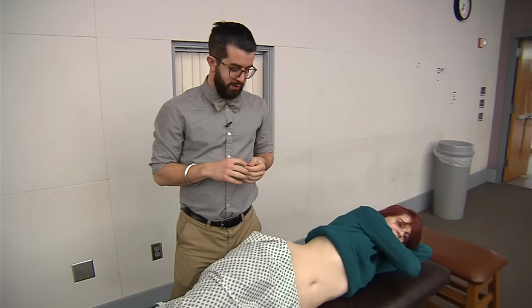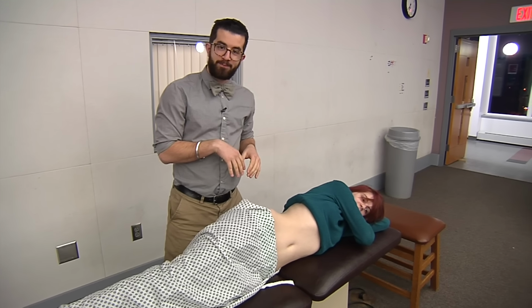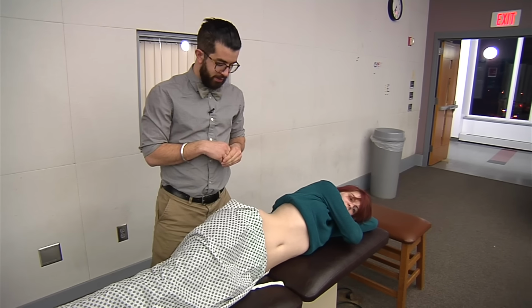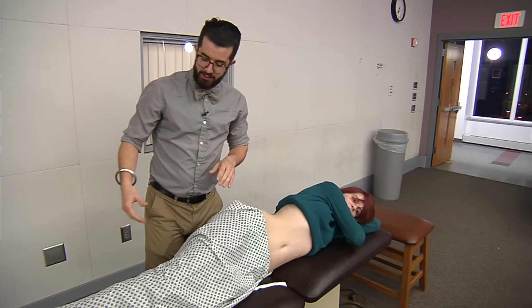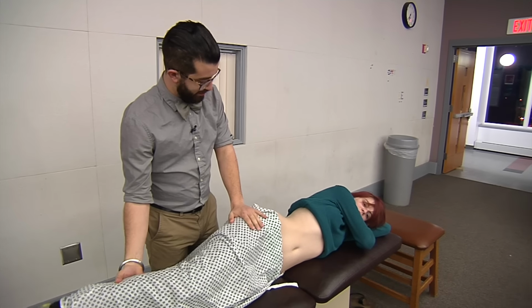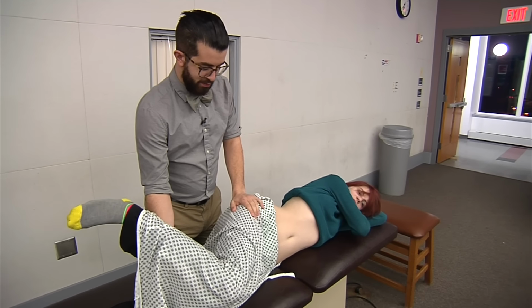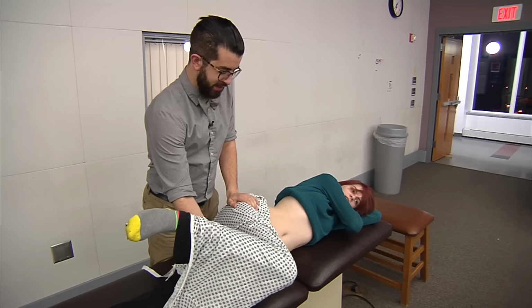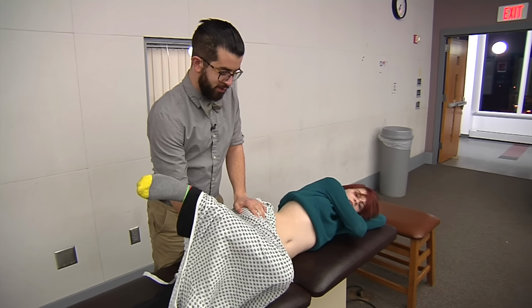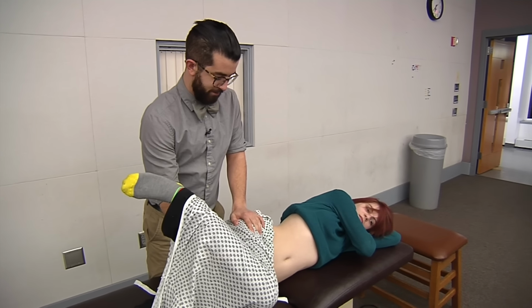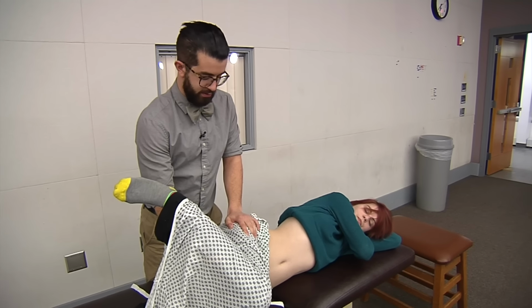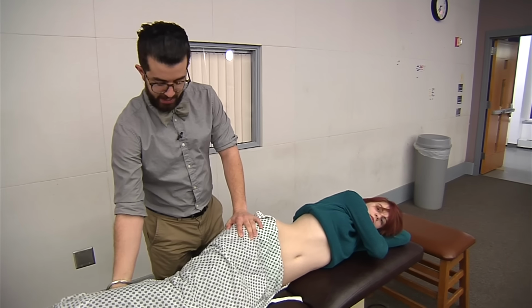The final test is going to require the patient to flip over onto their left side, and this is called the Obturator sign. So, Angela, I'm going to borrow your leg briefly here. Just go ahead and relax. We're going to bring them into flexion at the hip, and then internal rotation of the thigh. Do you feel any pain or discomfort? Okay. Again, that's a negative test.